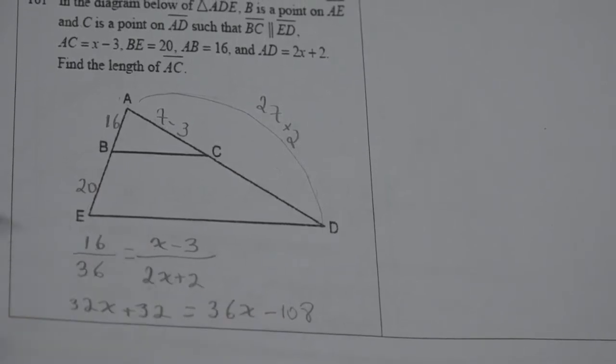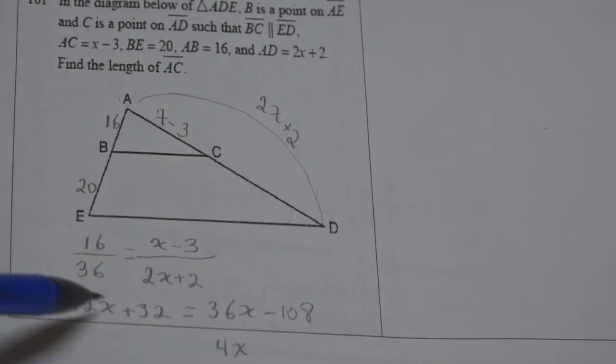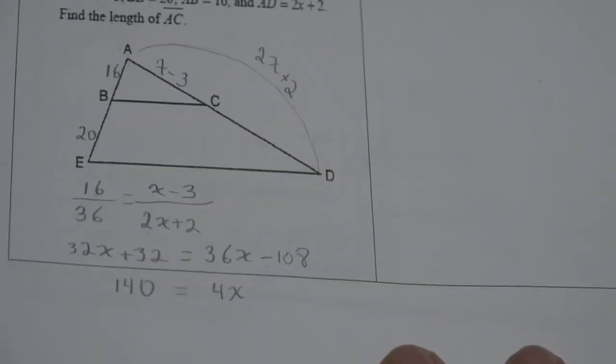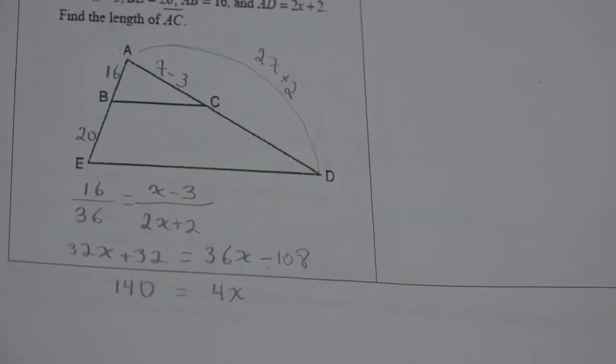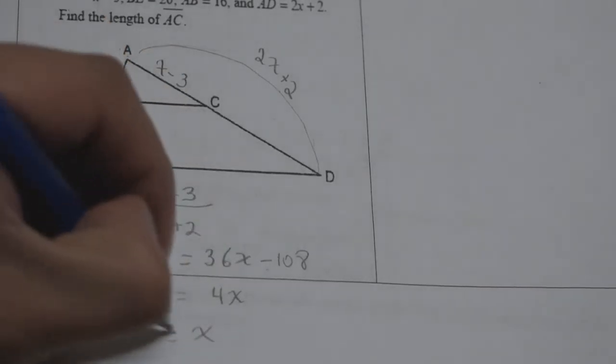So I have variables on both sides. So I'm going to subtract 32x from both sides. So this becomes 4x. And I'm going to add 108 to both sides. Okay. So that becomes 140. Now, guess what I'm going to do? Right. I'm going to divide. So x becomes 35.